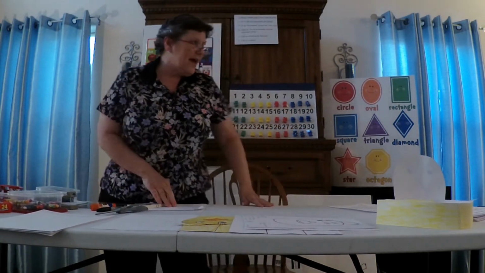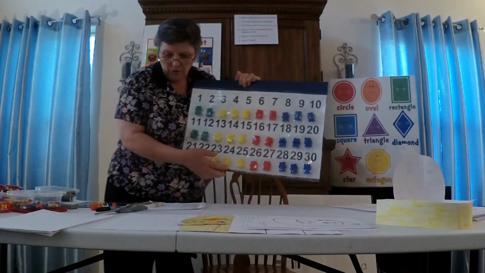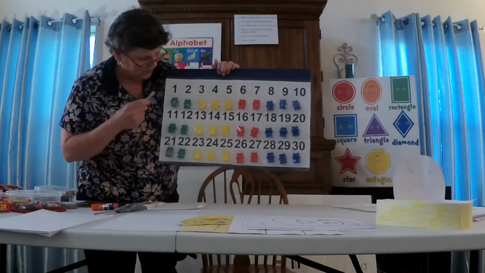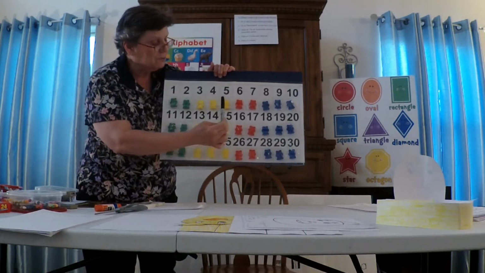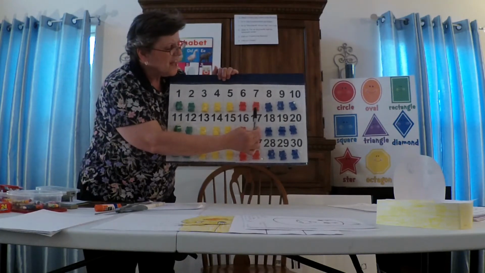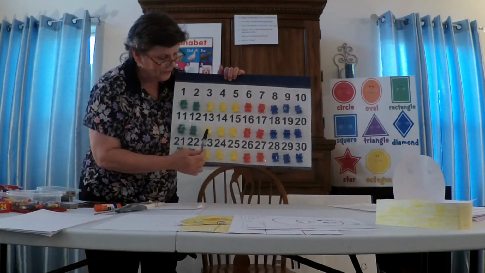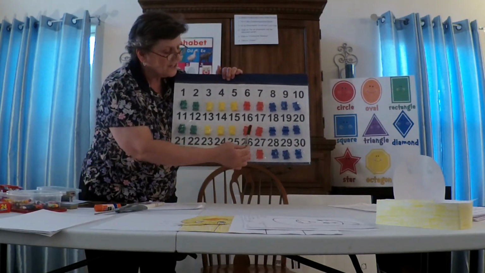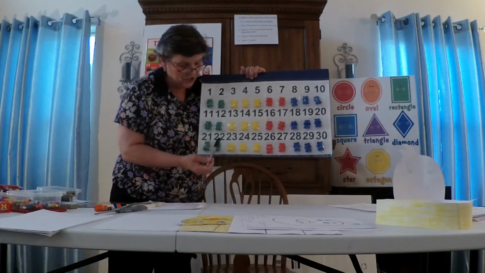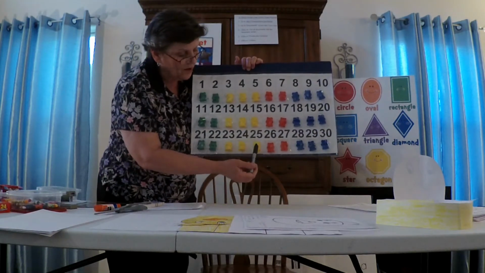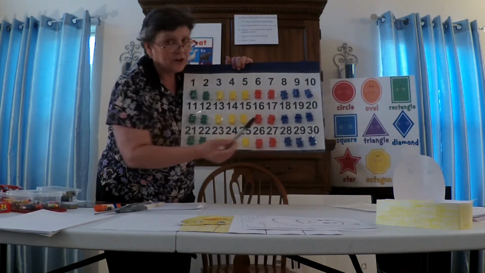Shall we count? Today, we are going to count bears. Next week, we will actually use these in a lesson. So here we go. I'm going to point to them with the pencil. Here we go. 1, 2, 3, 4. Count with me. 5, 6, 7, 8, 9, 10, 11, 12, 13, 14, 15, 16, 17, 18, 19, 20, 21, 22, 23, 24, 25, 26, 27, 28, 29, and 30.